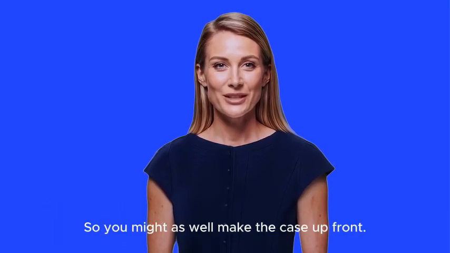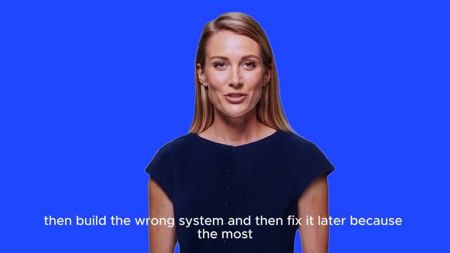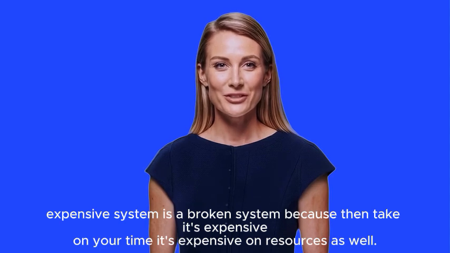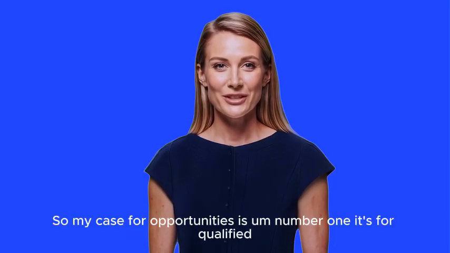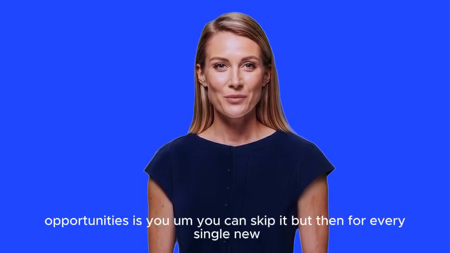When I say make the case, have strong reasons up front for why you're doing what you're doing, rather than building the wrong system and fixing it later, because the most expensive system is a broken system. It's expensive on your time, and it's expensive on resources as well. Okay? So my case for opportunities is, number one, it's for qualified deals.